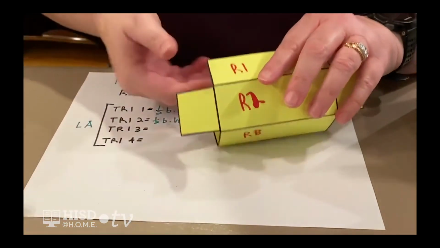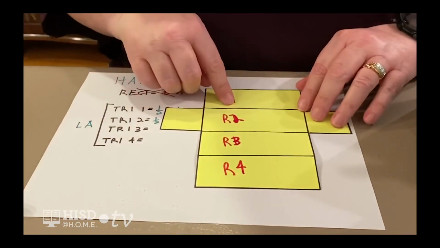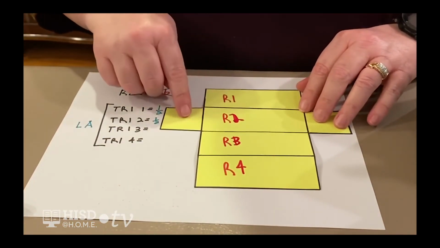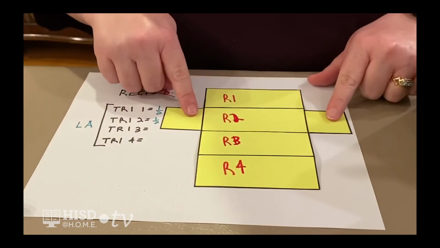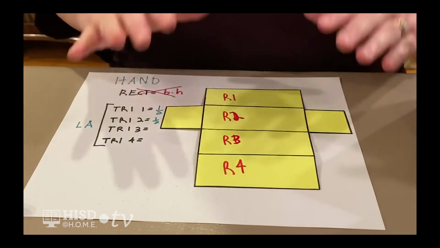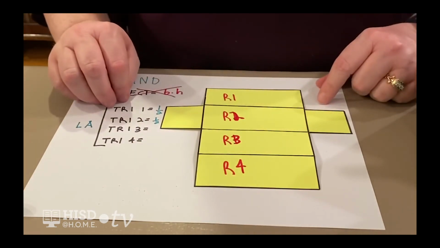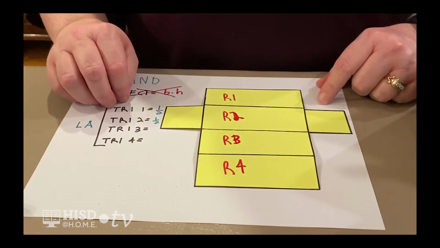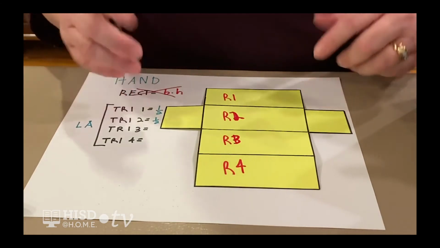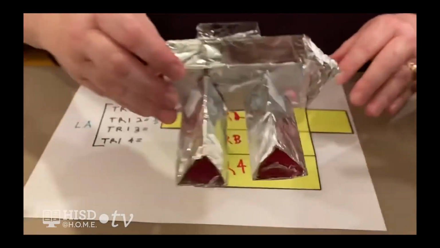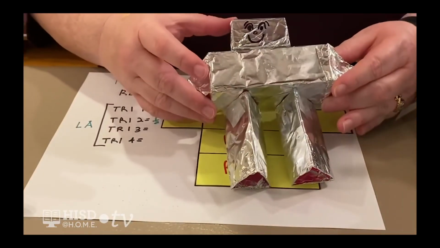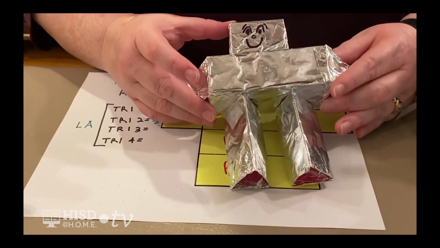You have to be able to calculate lateral surface area. If I had wanted the total surface area, I would find the area of each of these rectangles as well as this one, and then I'd add them all up. But as you're calculating the surface area of your robot, you need to be careful to see which pieces are actually facing the outside. So be careful and hope you have some fun calculating the surface area of your tiny robot.